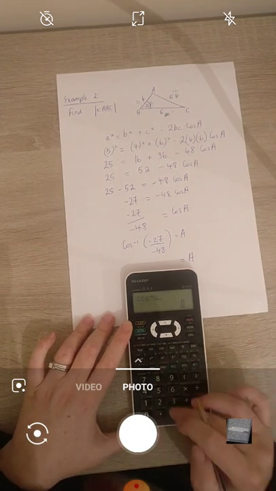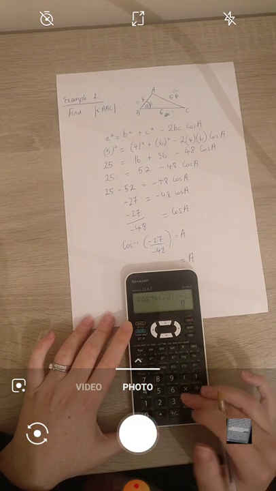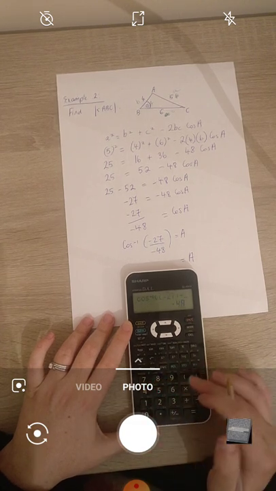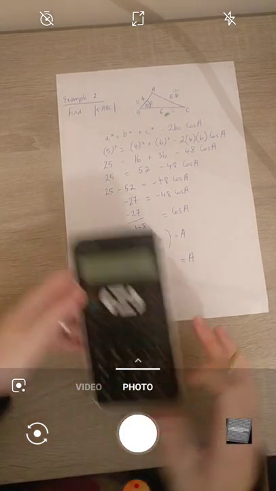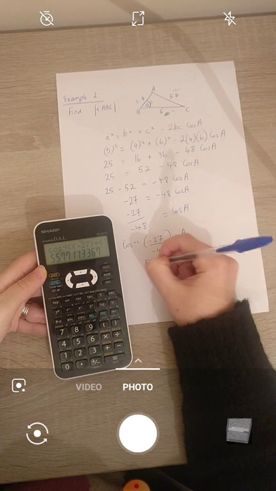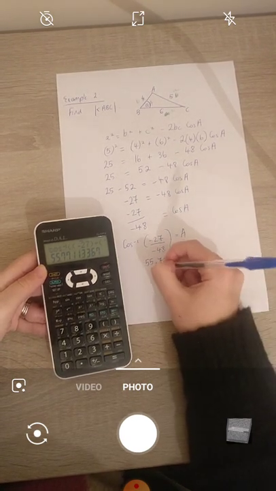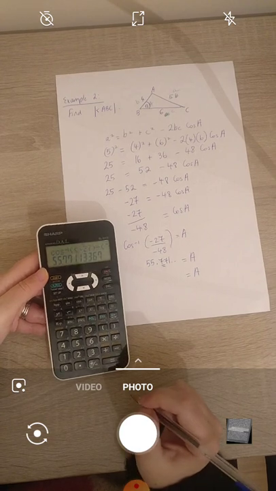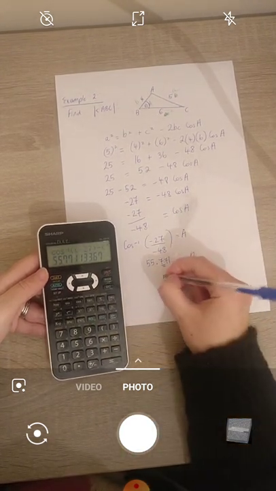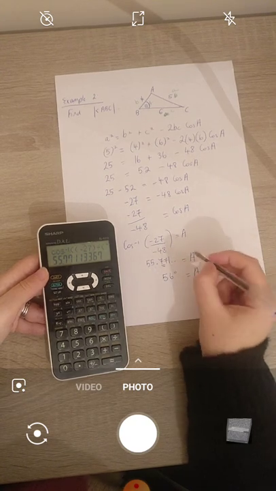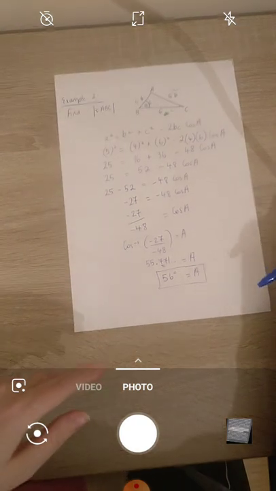I'm opening my bracket, I'm putting in minus 27 divided by minus 48. I'm closing my bracket and I end up with A equals 55.771. Nearest whole number, the 7 is 5 or greater, so it's going to round the previous digit up 1. So it's 56 degrees is that missing angle.